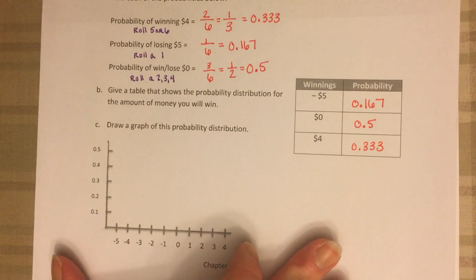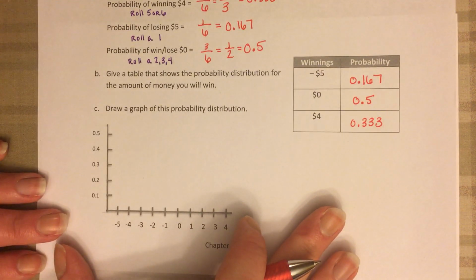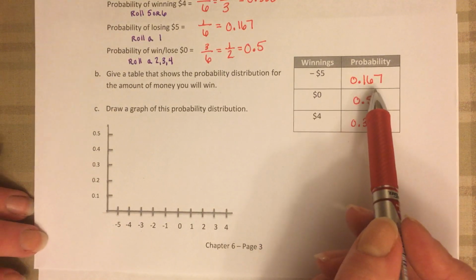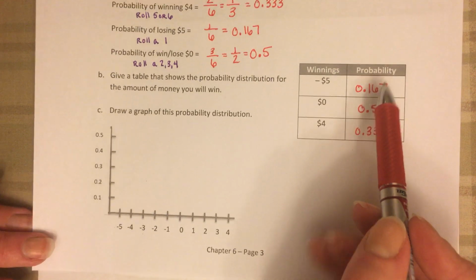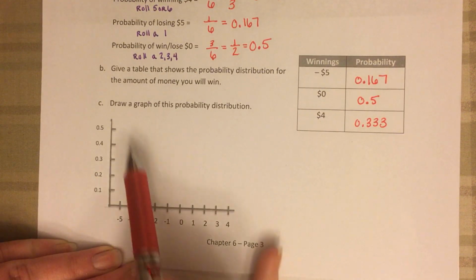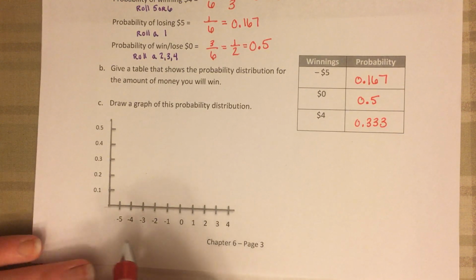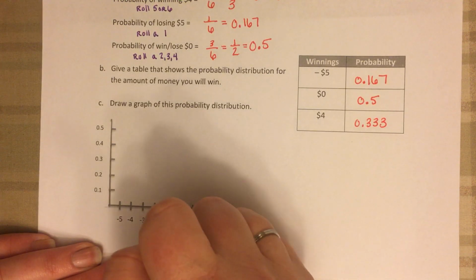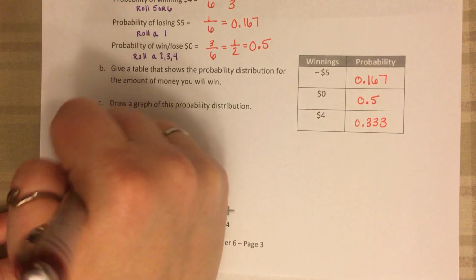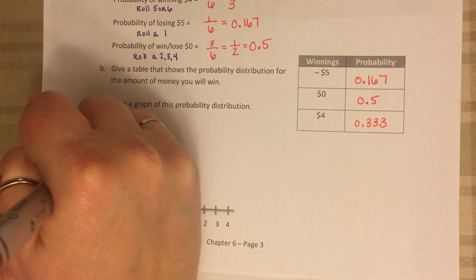Now we're going to take this information and we're going to draw vertical lines on our graph to represent this. All right, so losing $5, we had a 0.167 probability, or about 17%. So if we look at this probability distribution graph on the bottom, our horizontal axis has to do with the amount of money that's either being won or lost, and our vertical axis has to do with our probability.